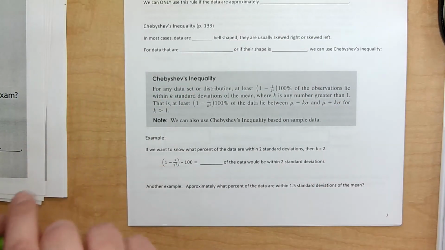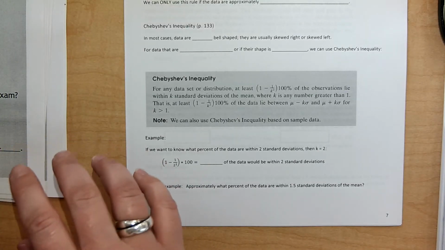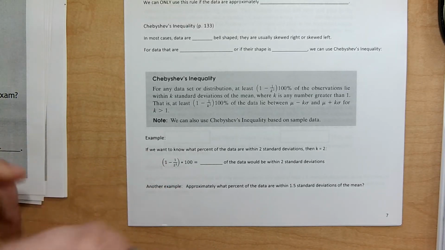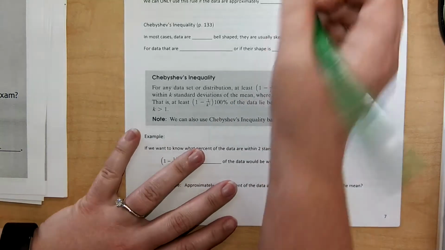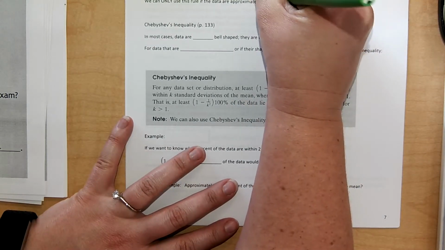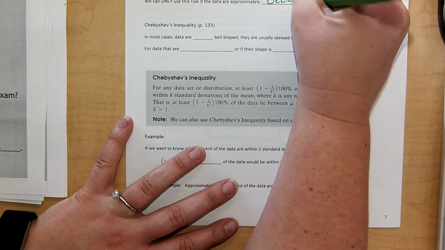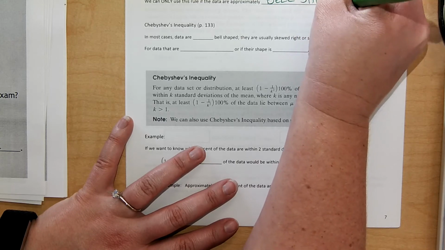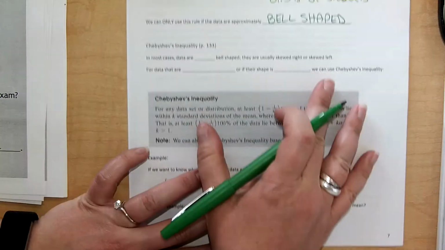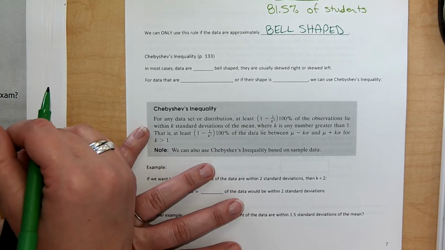All right, so just emphasizing that one more time. We can only use this rule if the data are approximately bell-shaped. So you have to look for those key words when you're working these problems, bell-shaped.